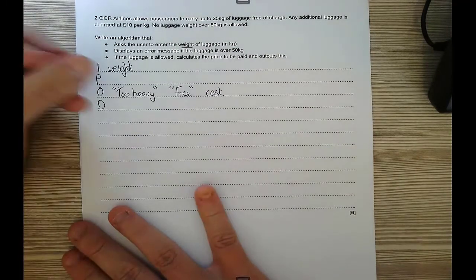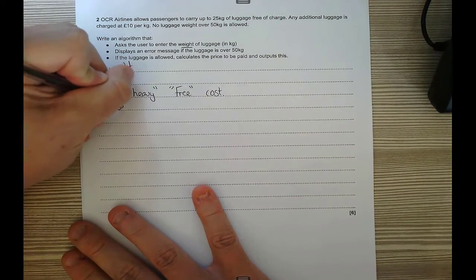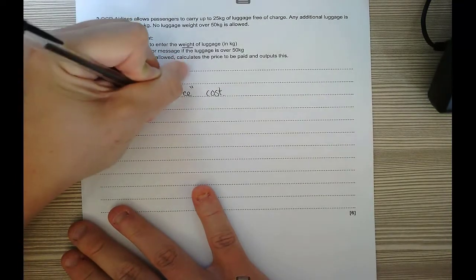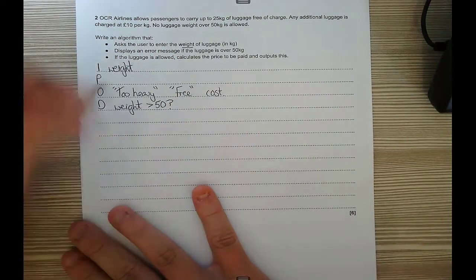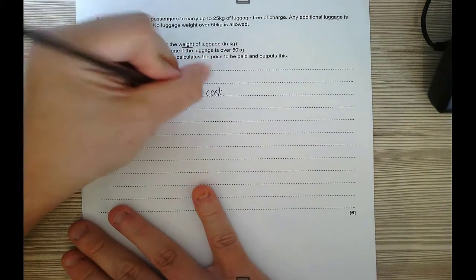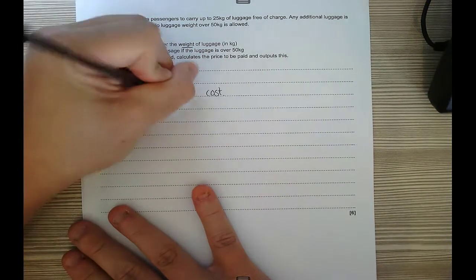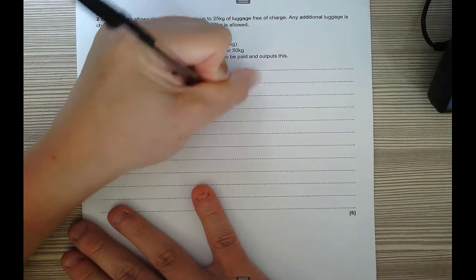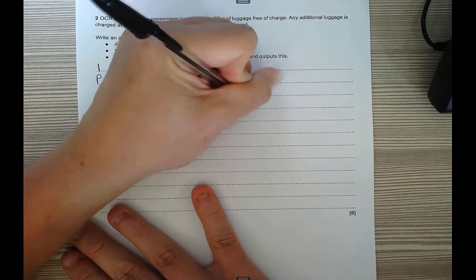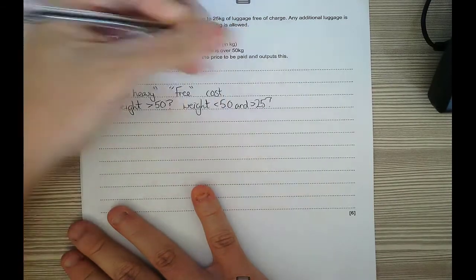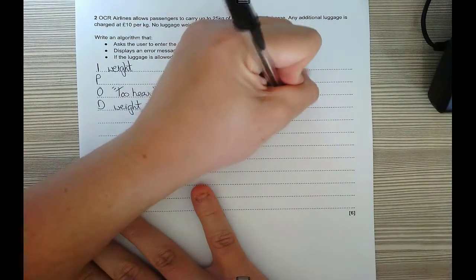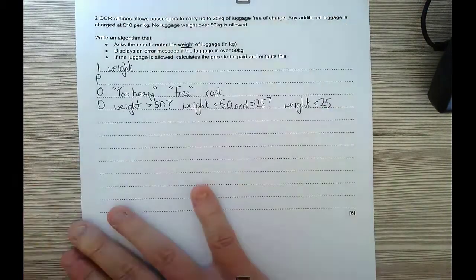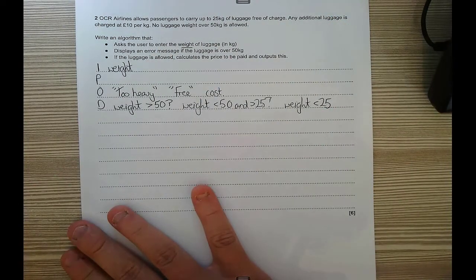I've got decisions to be made here. Is the weight over 50? Because if it is, it needs to say too heavy. Is the weight less than 50 and over 25? Because if it is, it needs to work out the costs. Or is the weight less than 25? Because if it's less than 25, they get it for free.